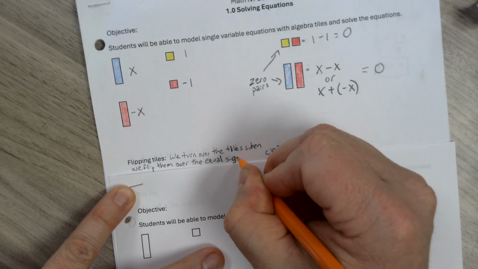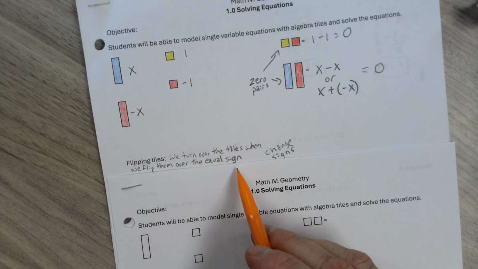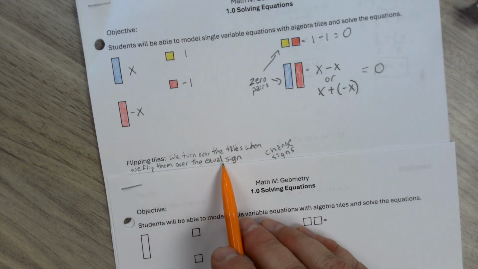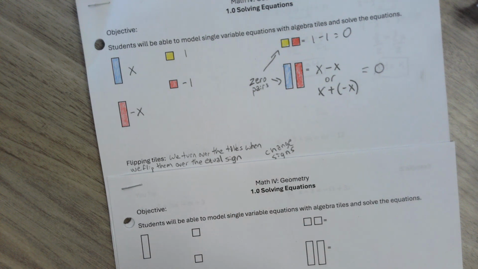So when I say we're going to be flipping tiles, that means we're literally turning them over as we flip them over the equal sign. And I'll give you an example of that.